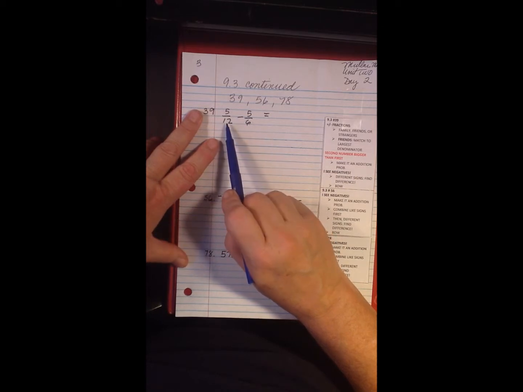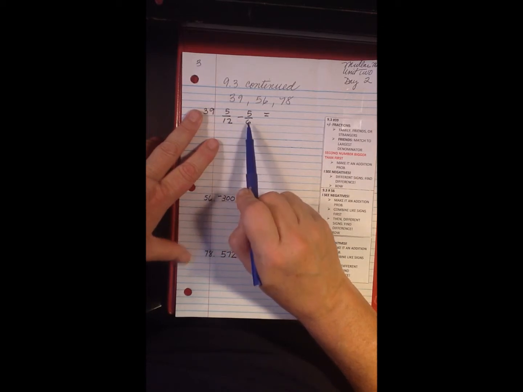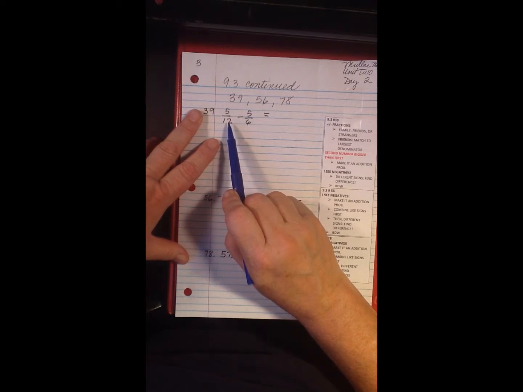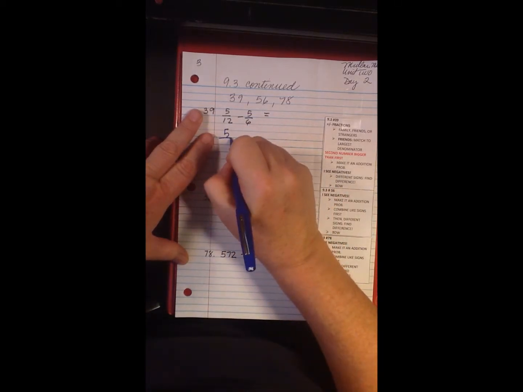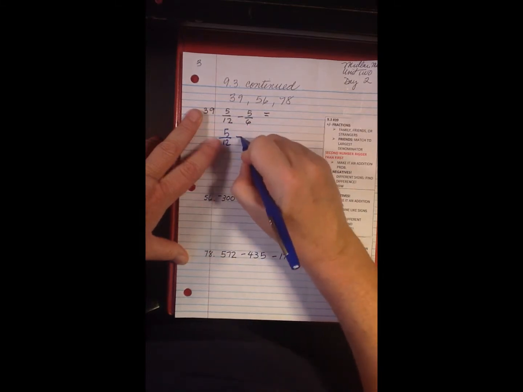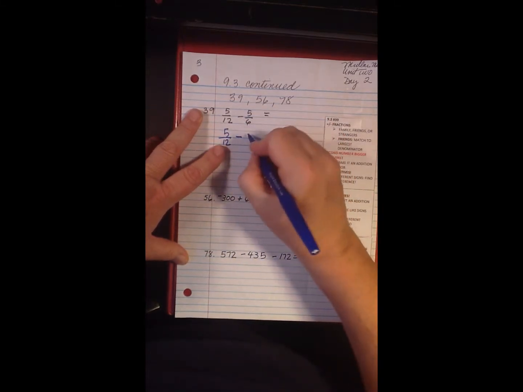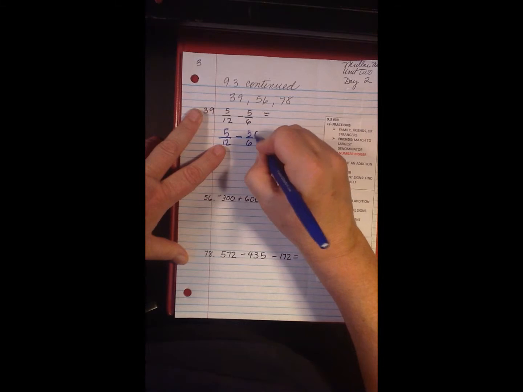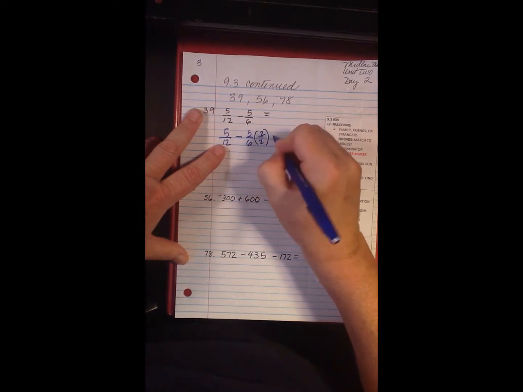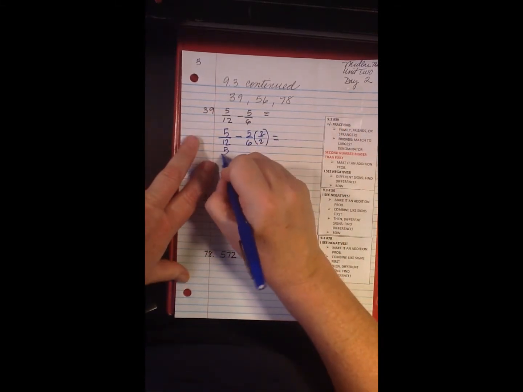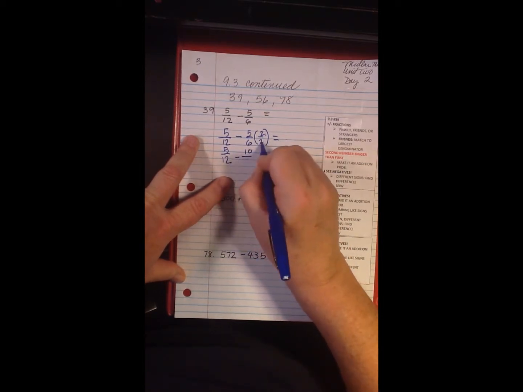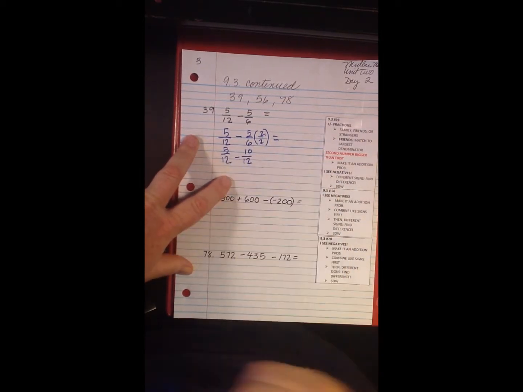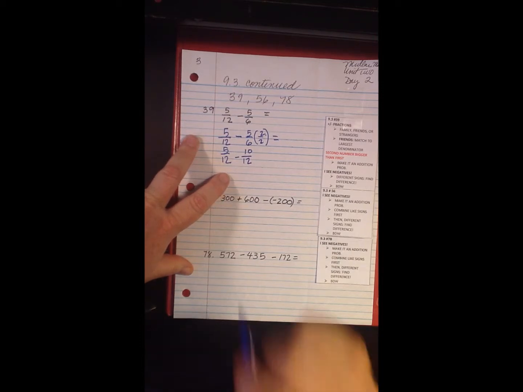Let's see, 12 is a multiple of 6. 6 goes into 12 2 times. So this one will stay the same, it's okay. Minus, and then 6 times 2 over 2 equals 5/12 minus 2 times 5 is 10, 2 times 6 is 12. Oh no, I have a problem.